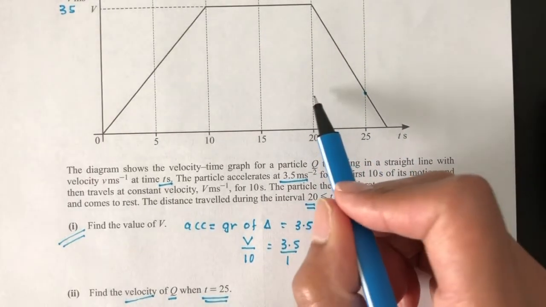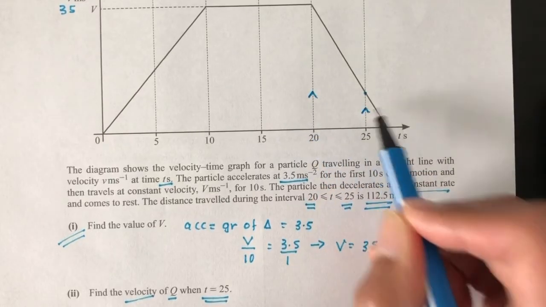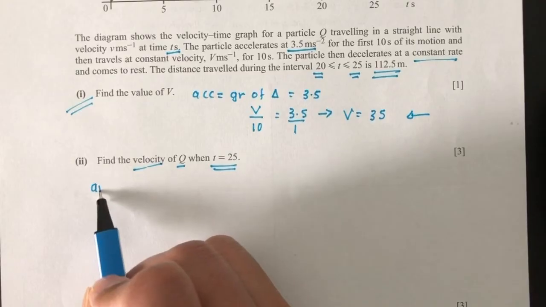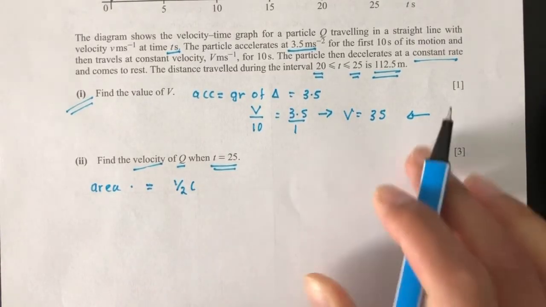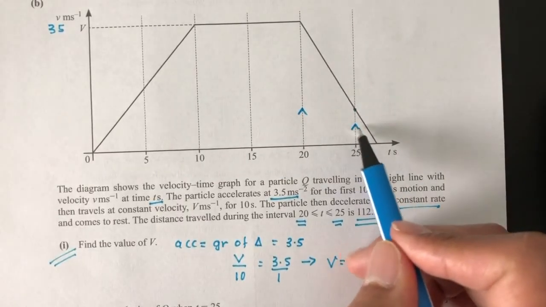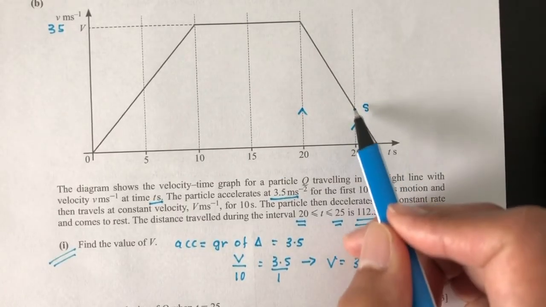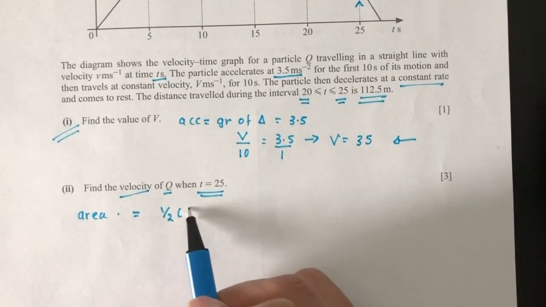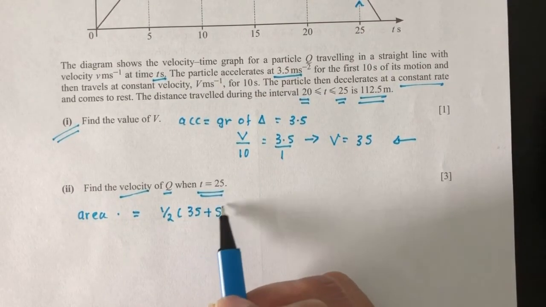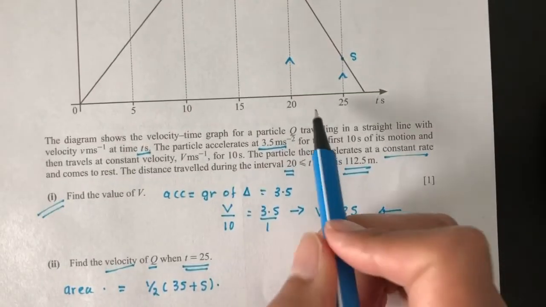If you observe, this area is the area of a trapezium. Area of trapezium is equal to half times sum of parallel sides. Let's call this one S. We don't know this height. S, and then plus this one, which is 35. 35 plus S, and times the height in between, that will be 5.